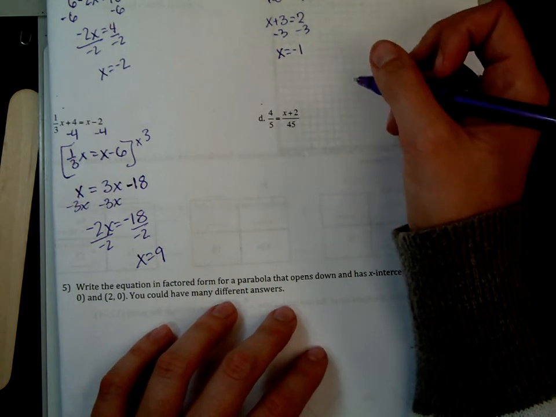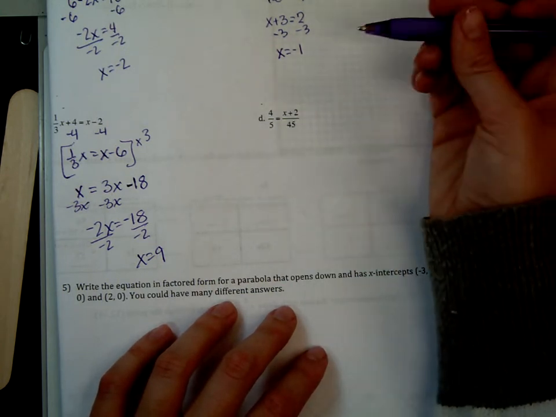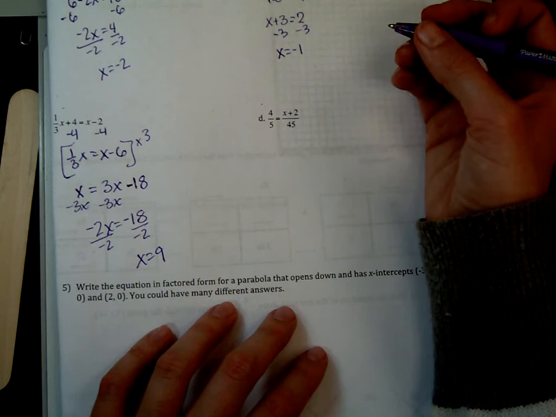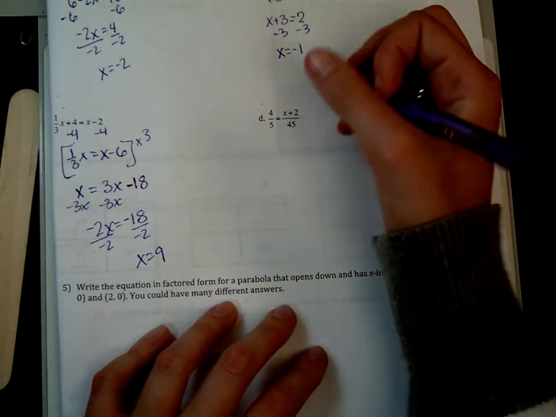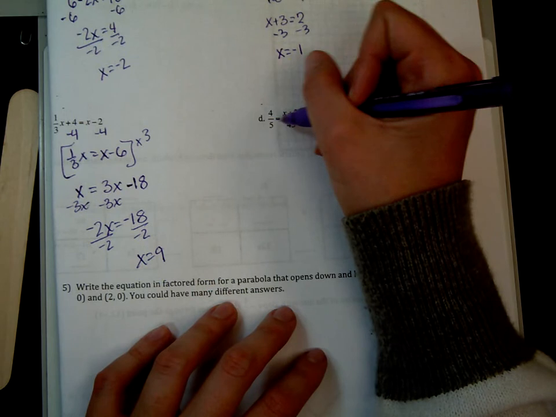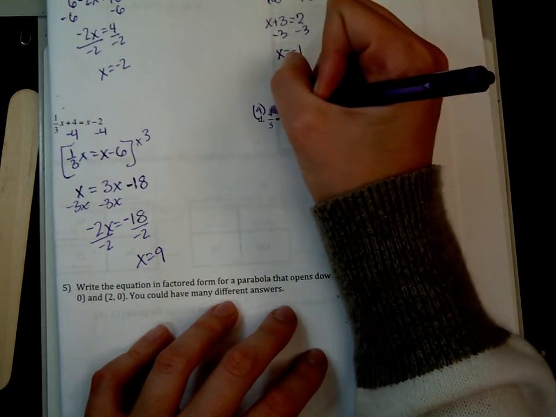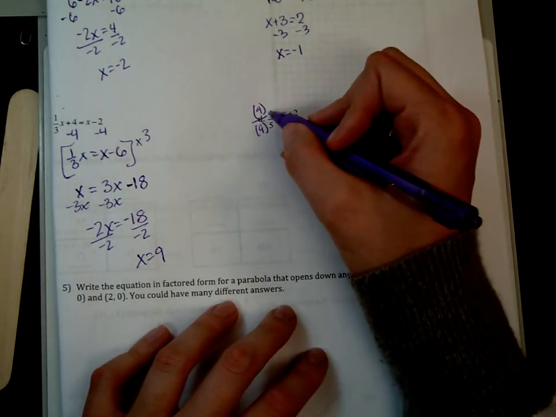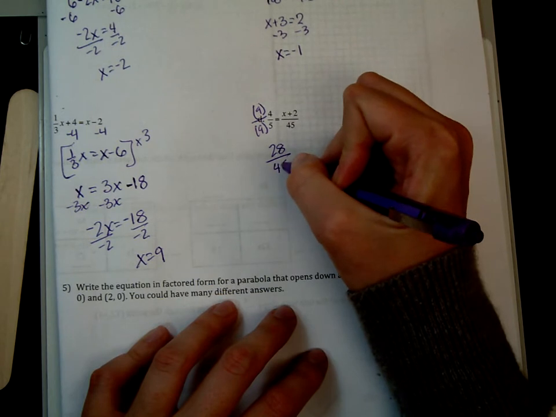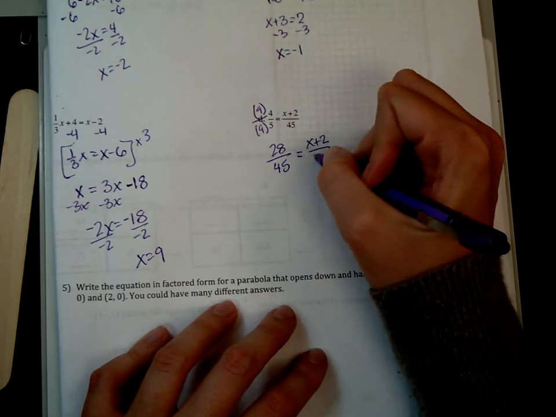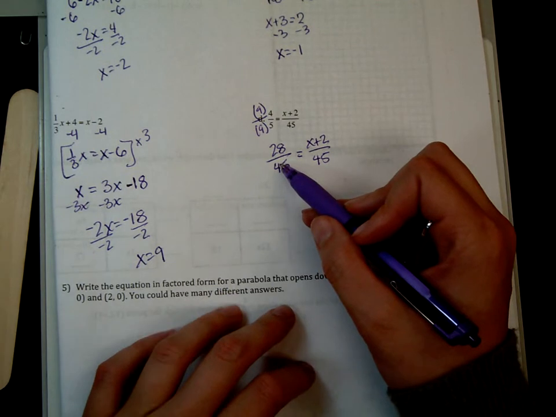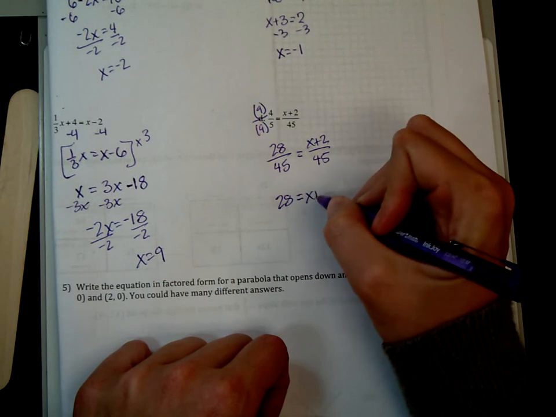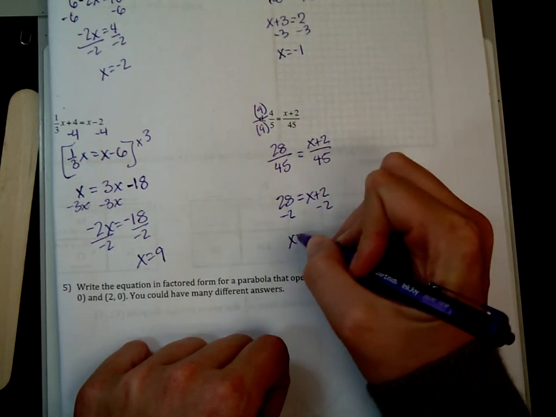For this problem, I know that I need to undo 45 and 5 in the denominators. So actually what I'm going to do is I know that 9 times 5 is 45. So I'm going to multiply this fraction by 9 over 9. That's just like multiplying by 1. So 9 times 4 is 36... I get 28 over 45 equals (x plus 2) over 45. So now, since they're both over 45, they're really exactly the same. So 28 has to equal x plus 2. So we get x equals 26.